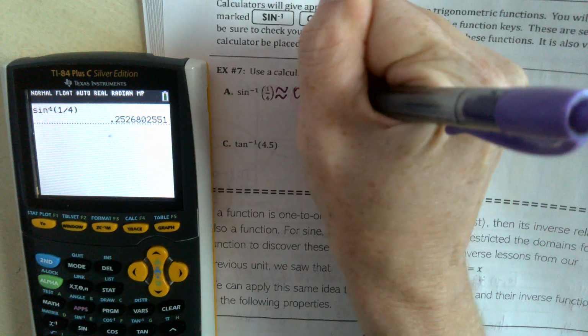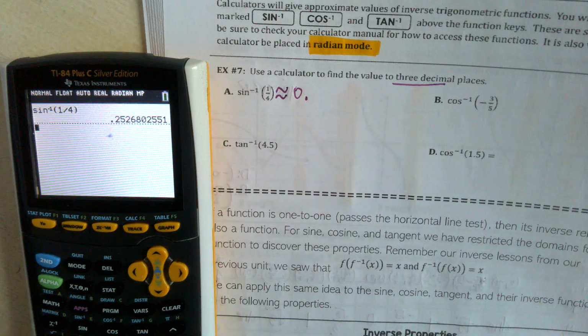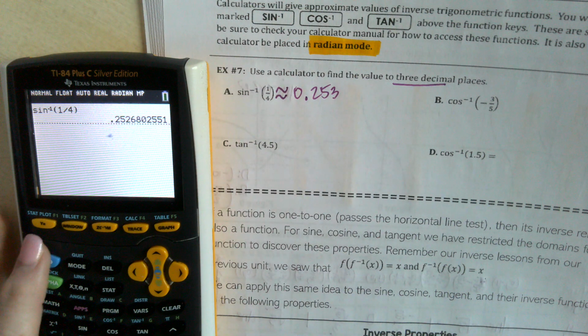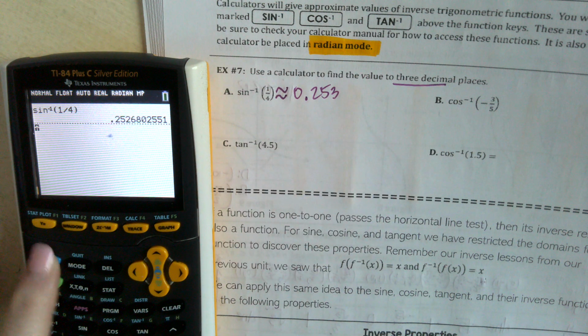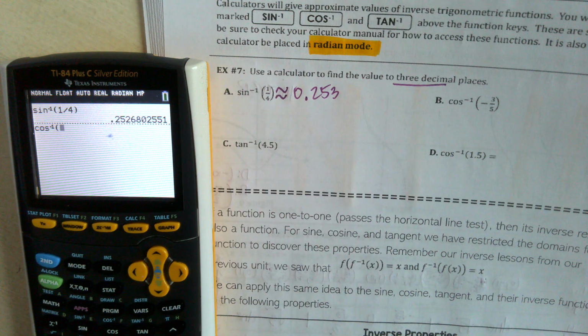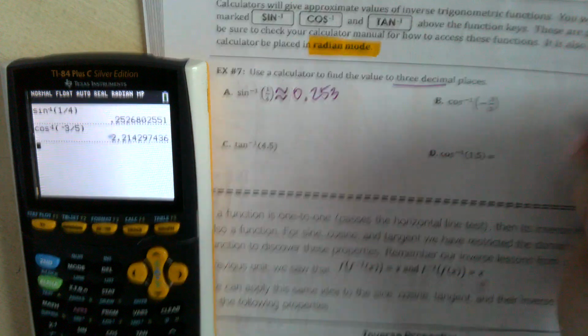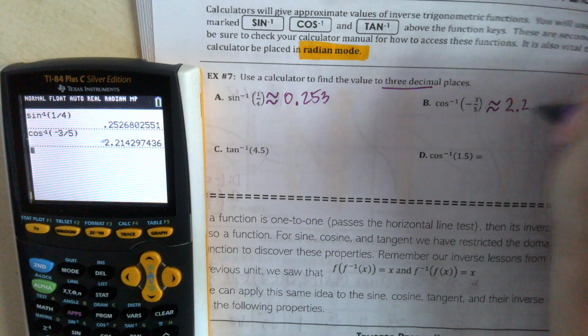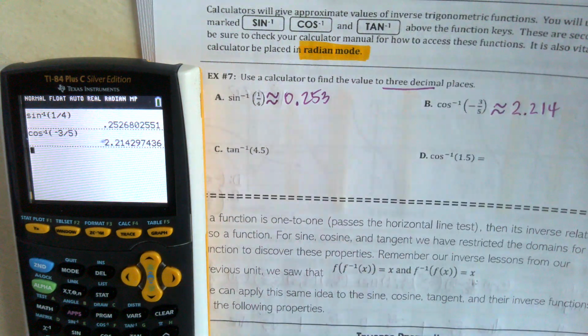What does this give me to 3 decimal places? 0.253. Perfect. Okay? All right, I'm going to do the same for the others. Second cosine, negative 3 divided by 5. I'm going to say that this one is approximately 2.214.